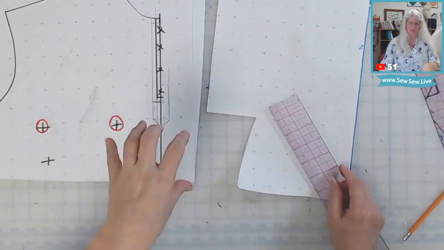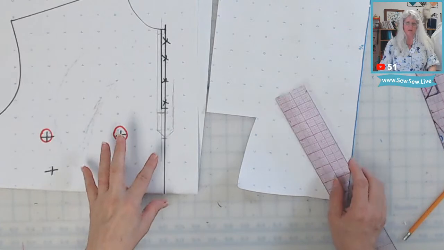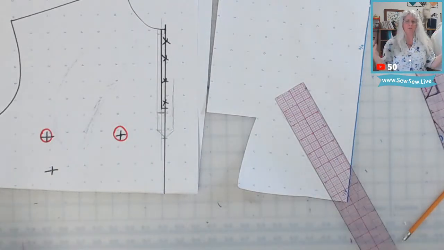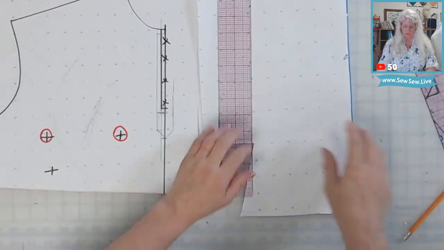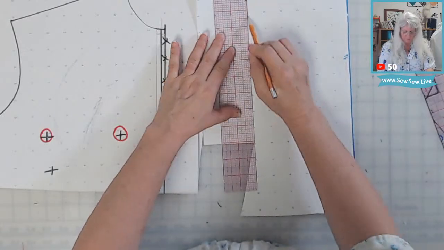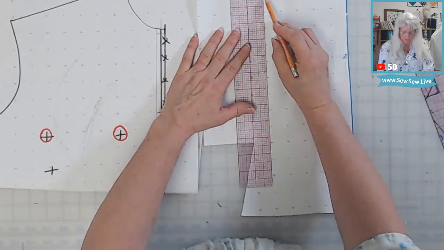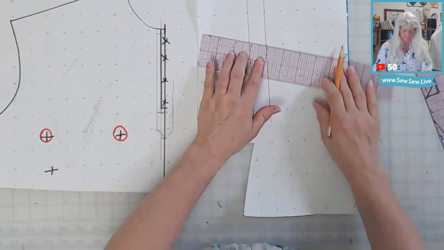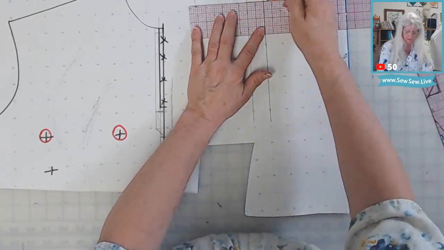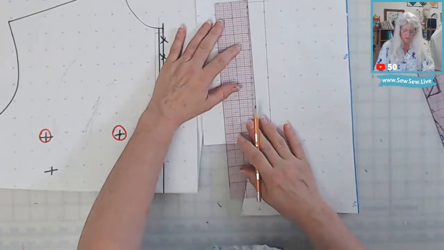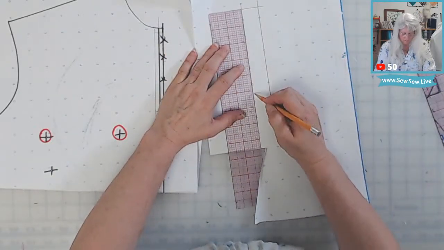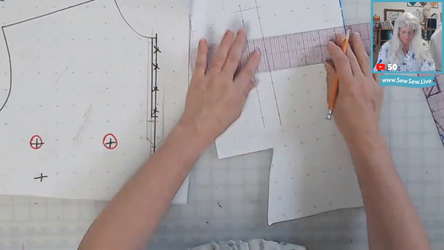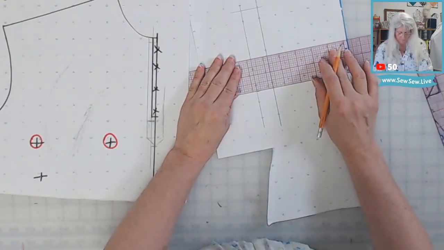I show it to you illustrating it this way because if you get overwhelmed by all the details, stick to what you know. You know what it finishes. Draw your finished placket. So we have a 1-inch wide placket. We're going to put a neck at the top. We know we want it to be 5 inches long, so we'll do that across.